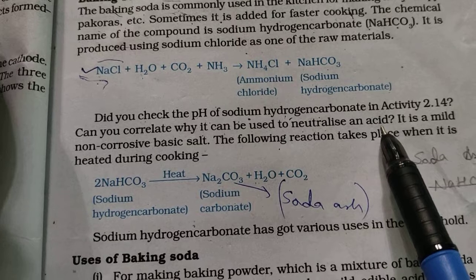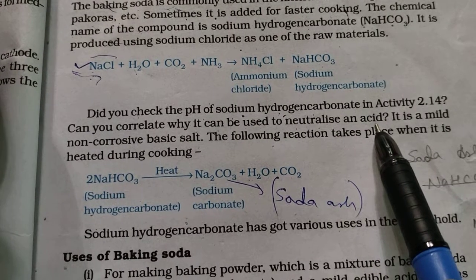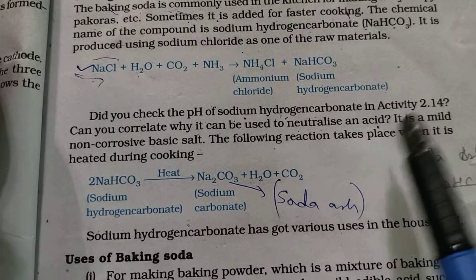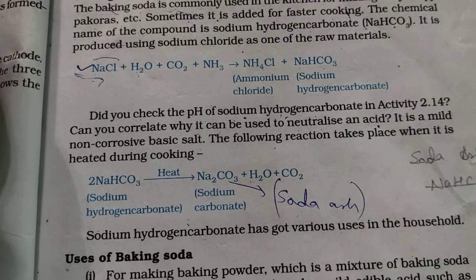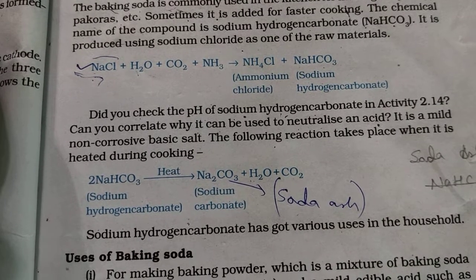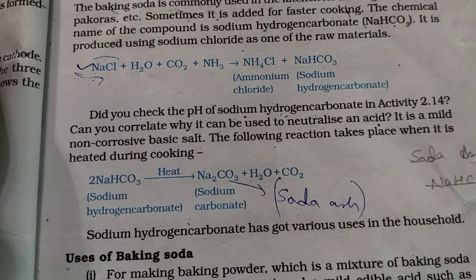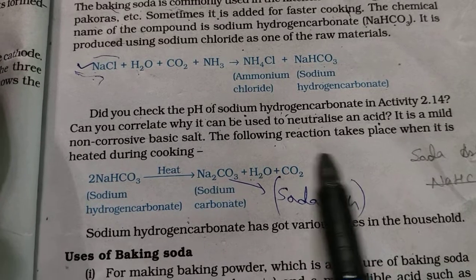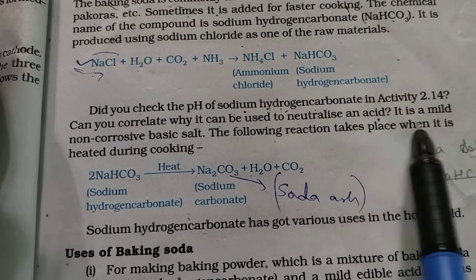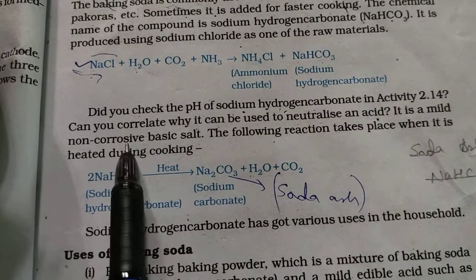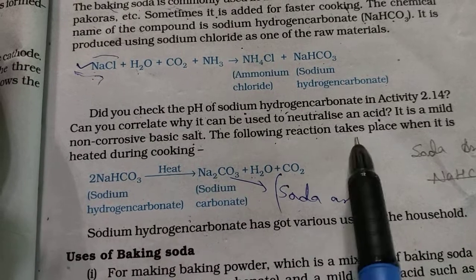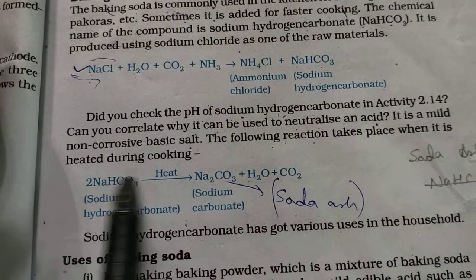To neutralize an acid, we need a basic salt, and sodium hydrogen carbonate is one of the basic salts. That is why it will neutralize the acid. It is a mild non-corrosive basic salt. The following reaction takes place when it is heated during cooking.